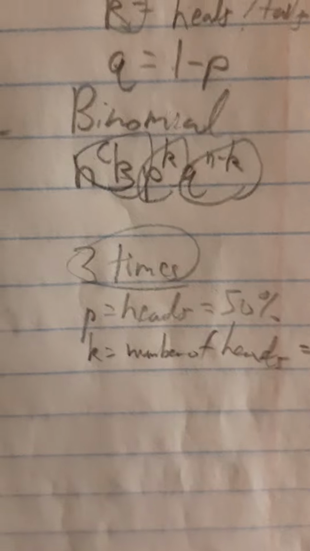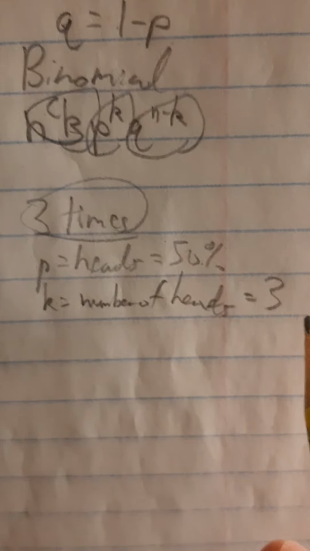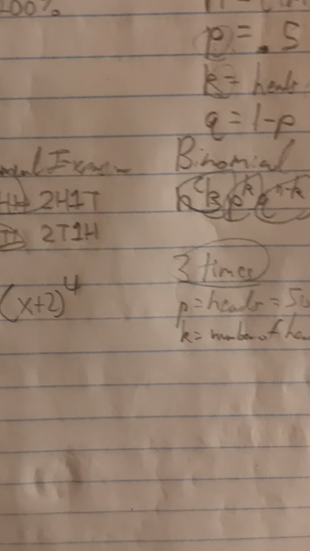In this case, we get heads, so p to the k is 0.5 to the power of 3. That'll give us the number of times we get the outcome that's desired. So that's why this makes sense.